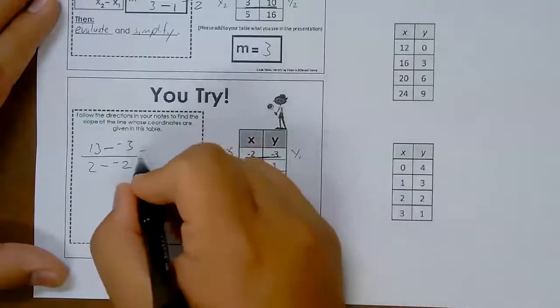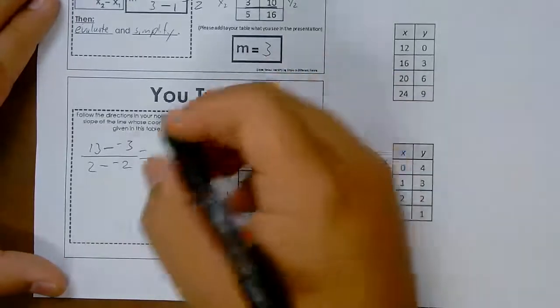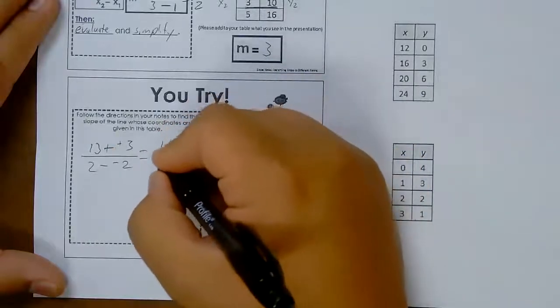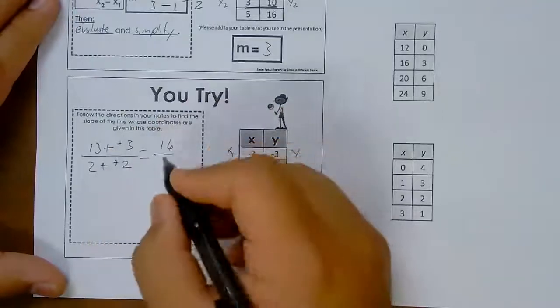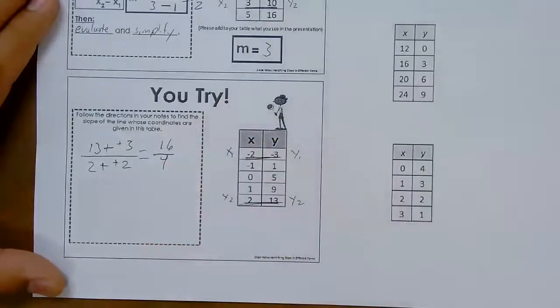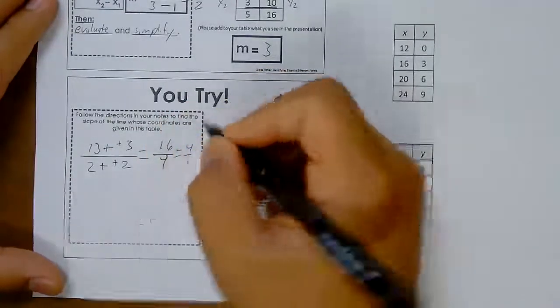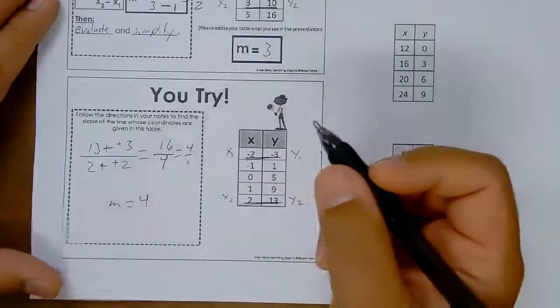So 13 minus -3 over 2 minus -2. That gives us, keep change on top, 13 plus 3, that's 16, over 2, keep change plus 2, that gives us 4. Let's ask ourselves, does 16 over 4 reduce? Yes, that reduces down to 4 over 1, or m equals 4.